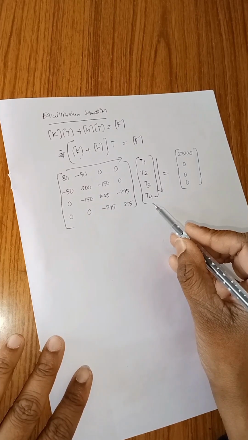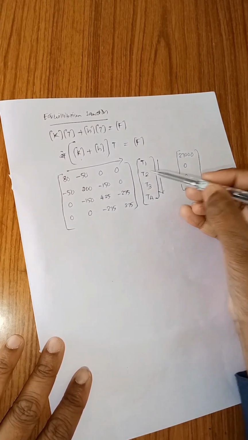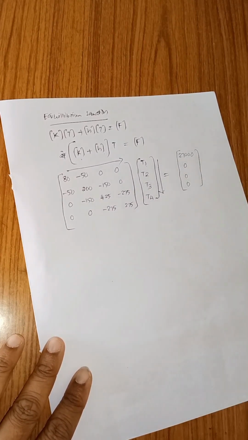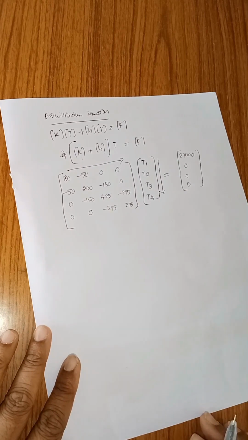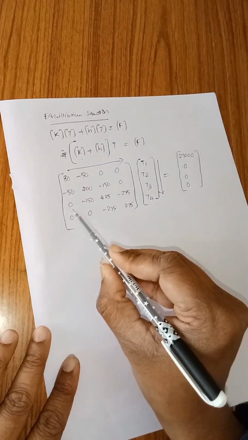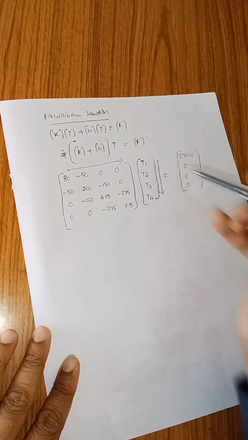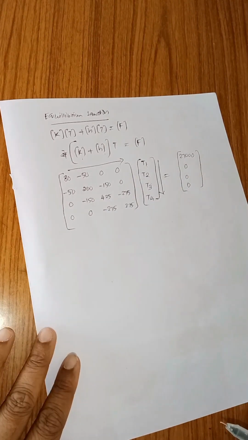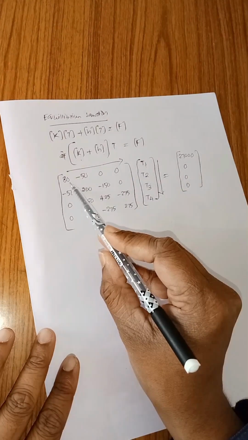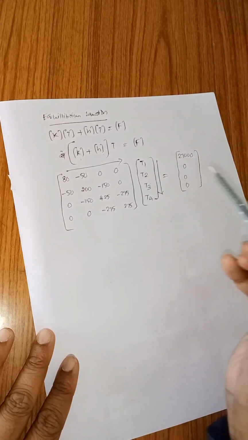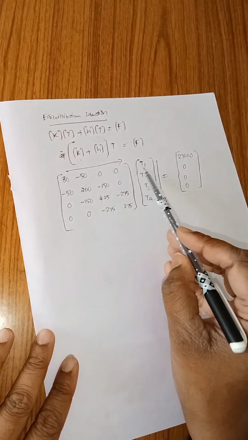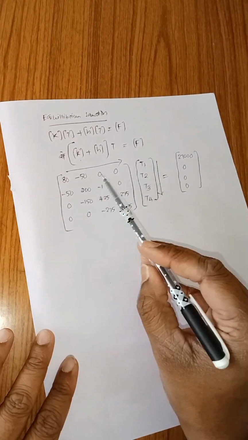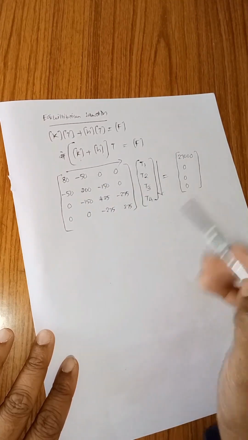T4 is already given in the problem, that is 25 degrees Celsius. We have to only find out T1, T2, T3 using the elimination method. So the first thing you have to do is multiply any one of these rows with this column. You have to decide which row you are going to multiply. Suppose I multiply this first row with this column, what do I get? 80 into T1, I'm going to get 80 T1 minus 50 T2. 0 into T3 and 0 into T4 is going to be 0.